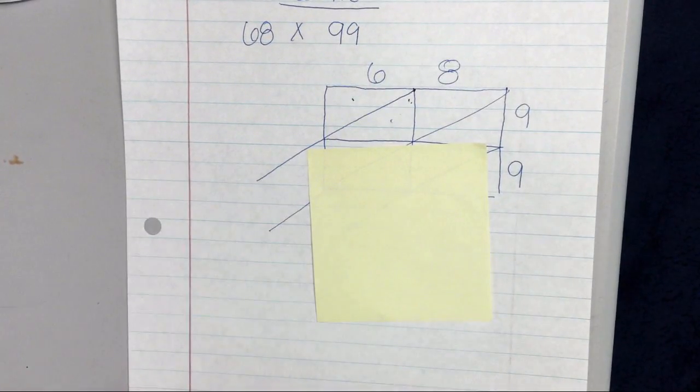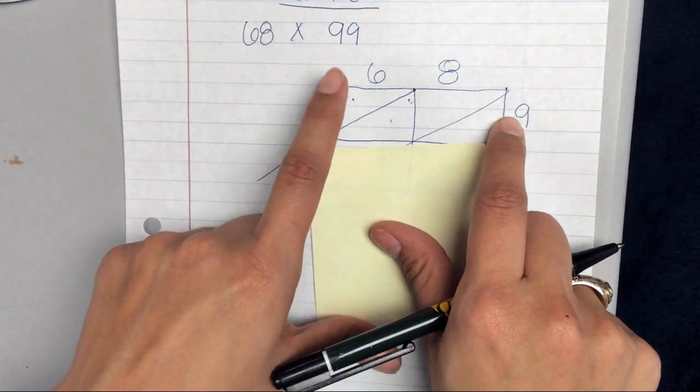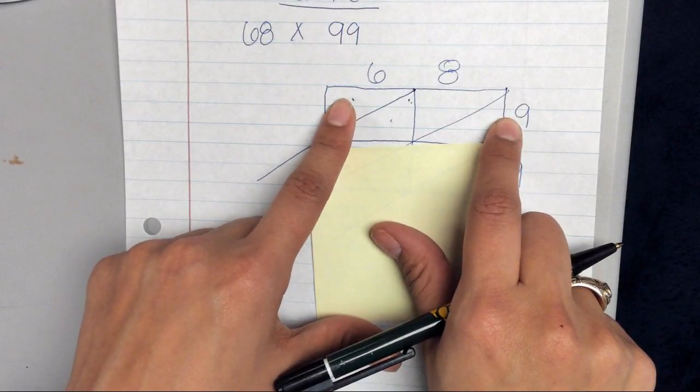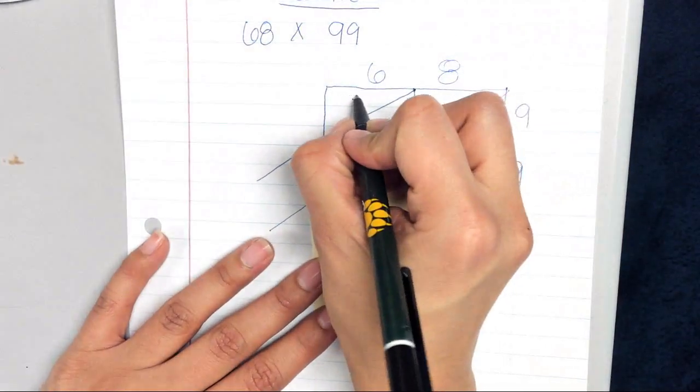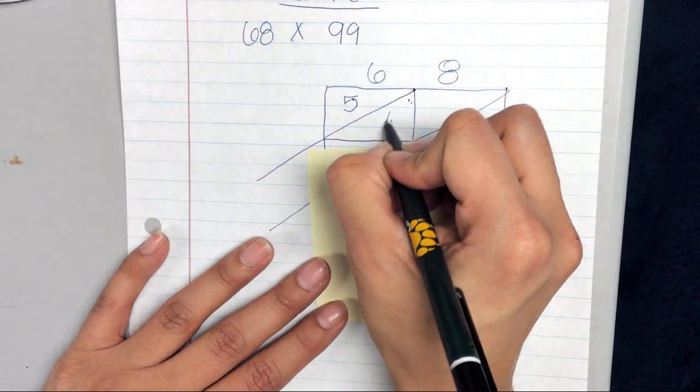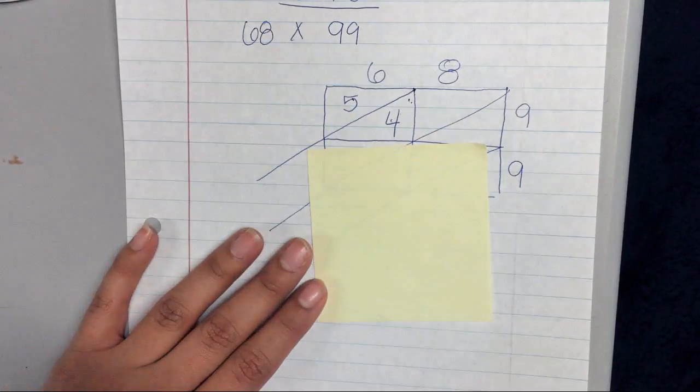Okay, and what is the first thing that I multiply? Christian. Very good. We multiply 6 and 9, and what do we get? Very good. 6 times 9 is 54, so we put a 5 here and a 4 here. Each triangle is for the place values.